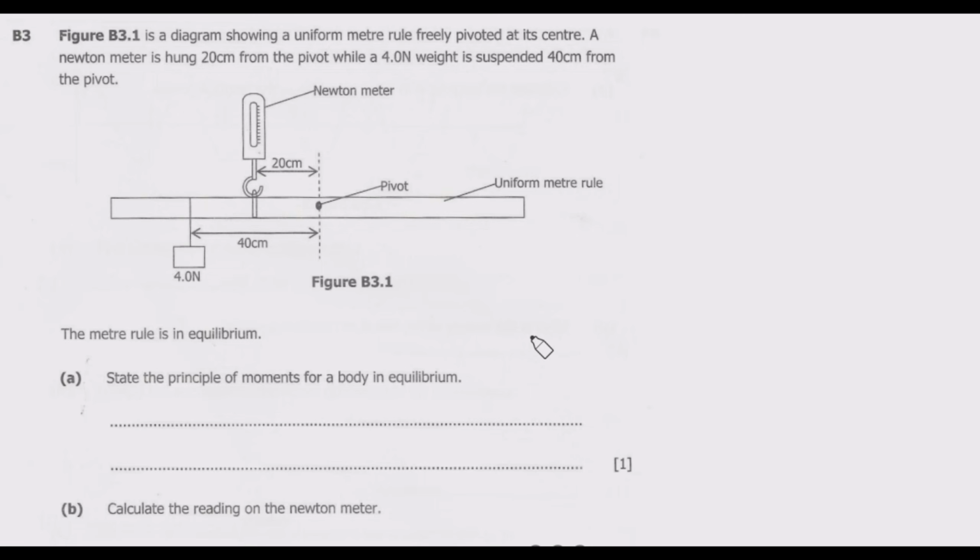Figure B3.1 is a diagram showing a uniform meter loom freely pivoted at its center. A Newton meter is hung 20 cm from the pivot, while a 4.0 Newton weight is suspended from 40 cm from the pivot. The meter loom is in equilibrium. Question A. State the principle of moments for a body in equilibrium.